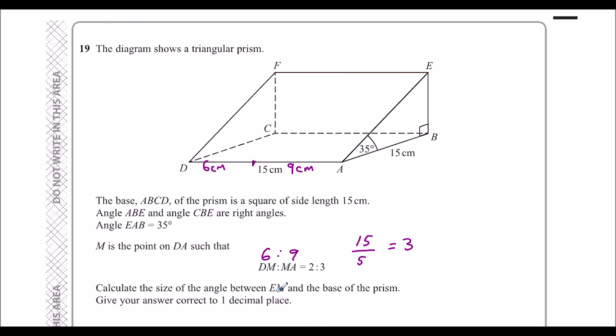Calculate the size of the angle between EM and the base of the prism. So here's M. So M to E and the base of the prism. So we're looking at this angle. So we're going to have a right angle triangle here. And we are finding this angle. This is our X. This is what we want to find out. So give your answer to one decimal place.